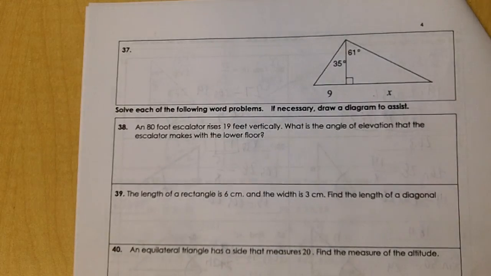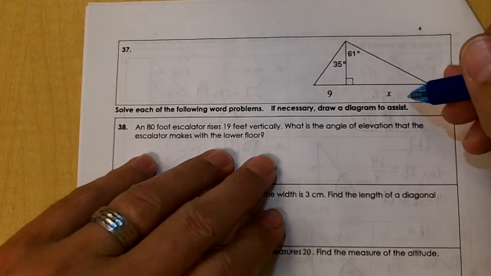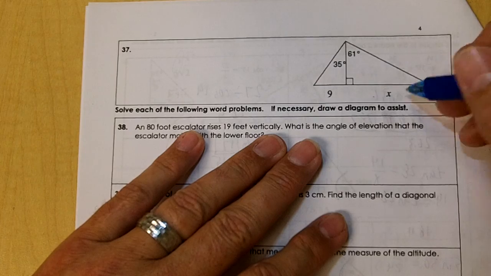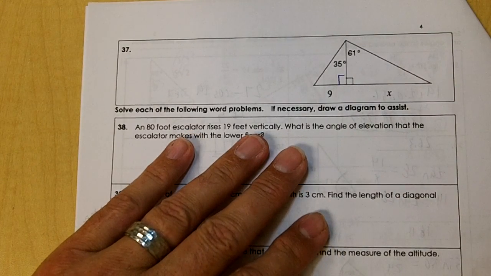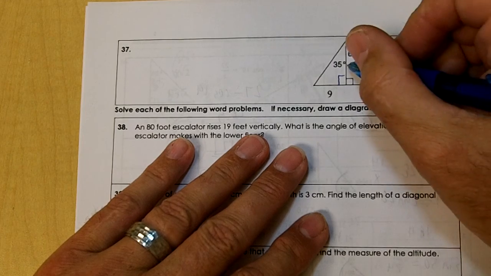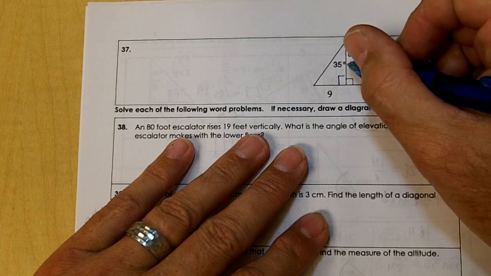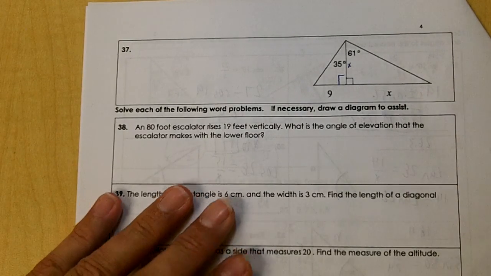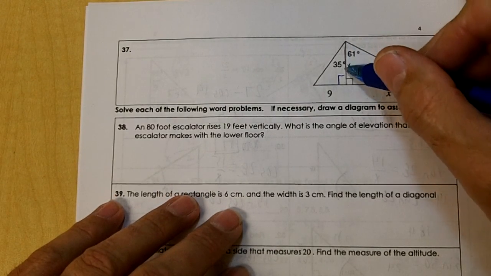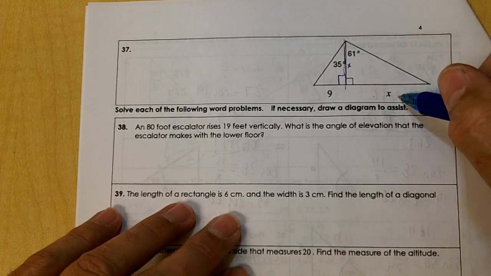Okay, number 37. We want to get x. This is 90. Let's see how to do this here. So we have to get this edge first, don't we? Okay. Can't see that. Okay, my students can't see. So the first thing we got to do is get this edge so we can get x.